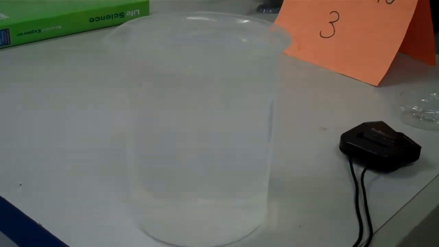Okay, this is 1 litre of water. Your heart is a very strong pump. It's a very strong muscle. It will actually pump 2.5 litres of blood around your body every 30 seconds.